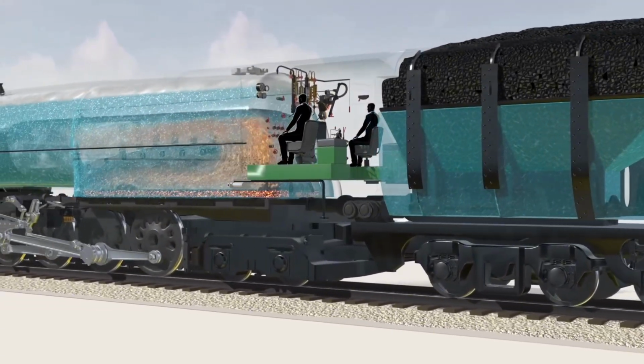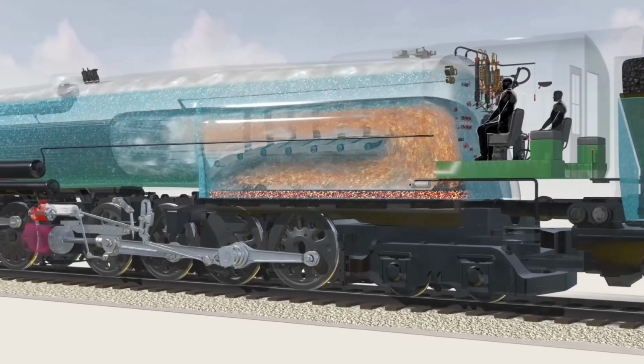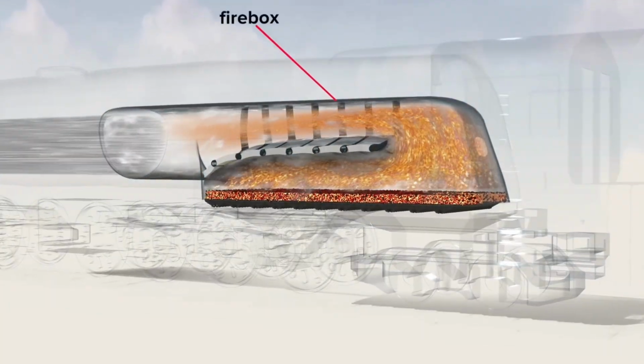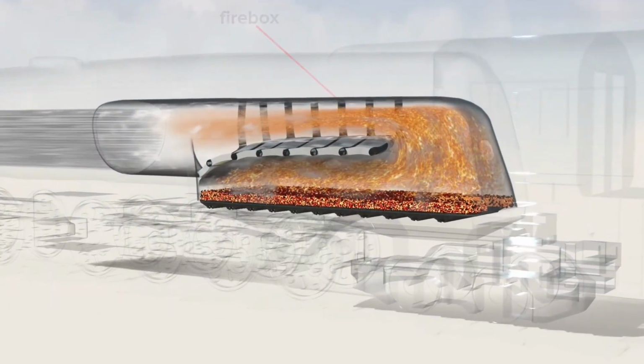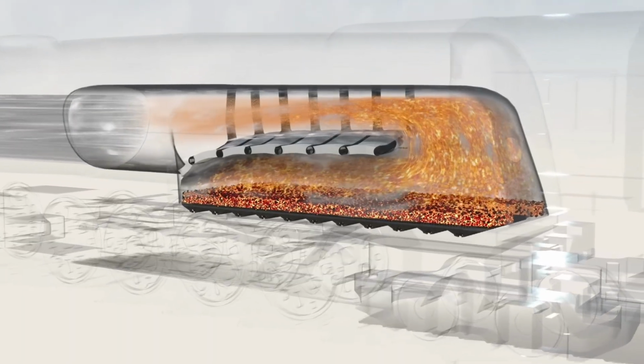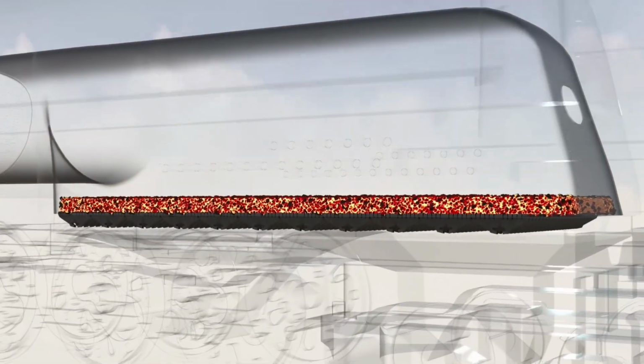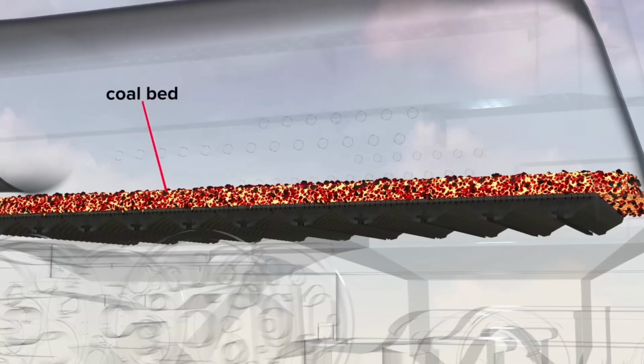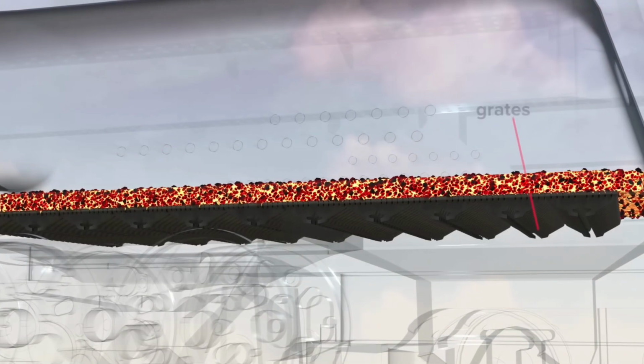Now, let's get into the details of each system, starting with the firebox, where coal is burned to make heat. At the bottom of the firebox, a bed of coals sits on top of special movable metal grates.